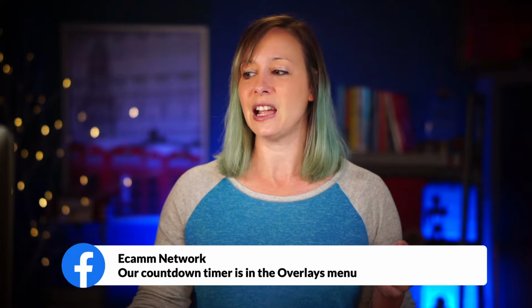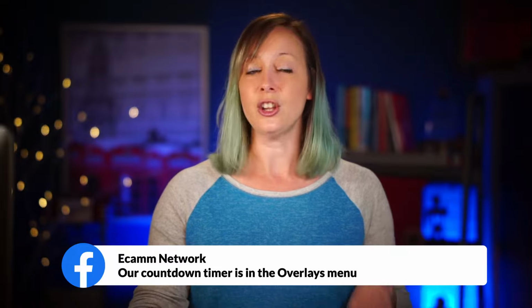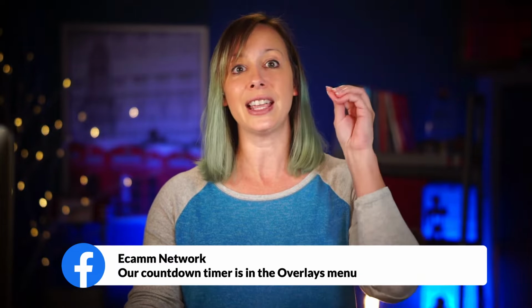That just sounds awesome. Yes, the countdown timer is in the overlays menu, so you can start there. They have the countdown timer there. You set the amount of time you want it to be for. You set the font and the size and all of that good stuff. And bam, you've got a timer.